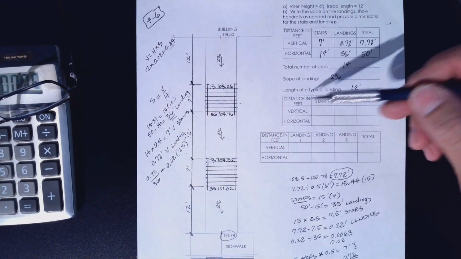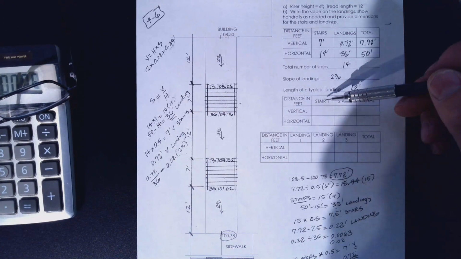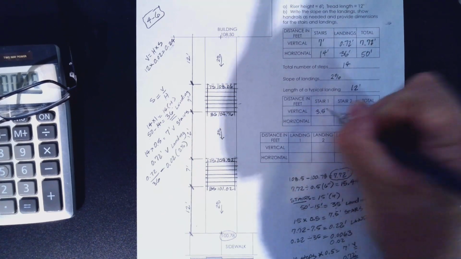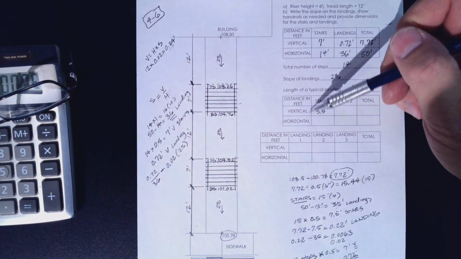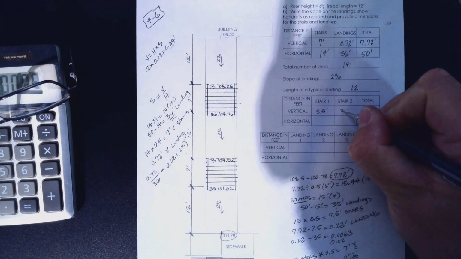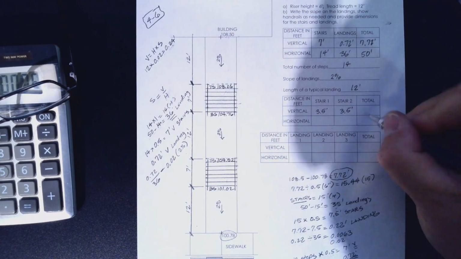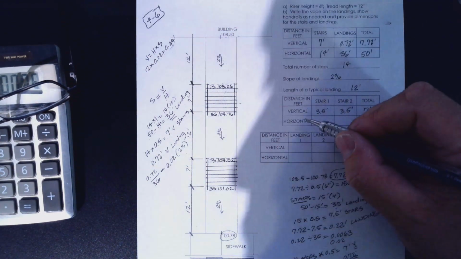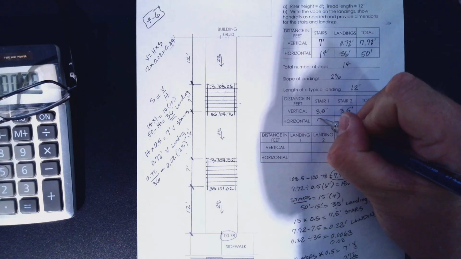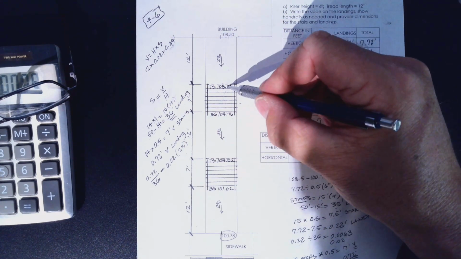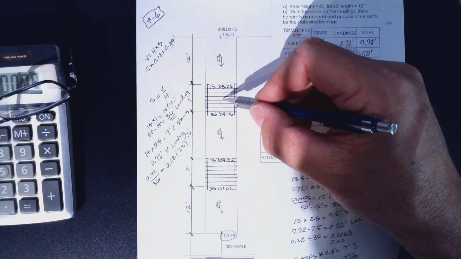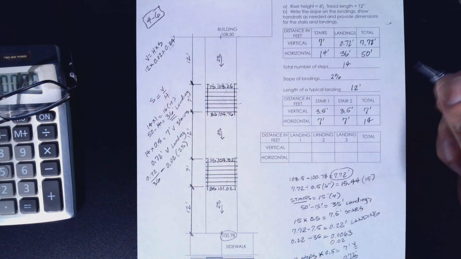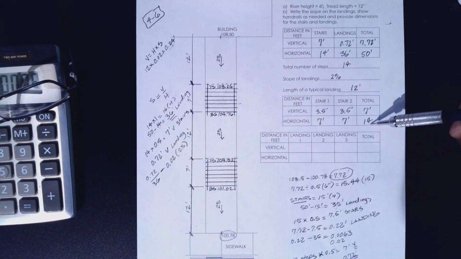Now let's go distance in feet. Stair 1. Vertical distance in feet of stair 1, 3.5 feet. Remember, there's 7 steps. It drops vertically 3.5 feet. Same thing for stair number 2. Total is 7 feet, a 7 foot drop. And then horizontally, 7 feet, right? There's 1, 2, 3, 4, 5, 6, 7. 7 feet plus 7 feet equals 14 feet total, which is that same number right there, 14.